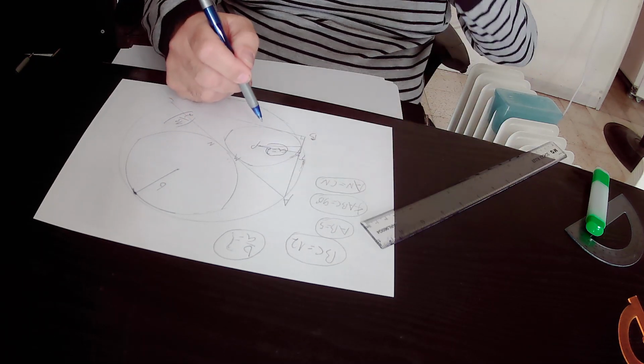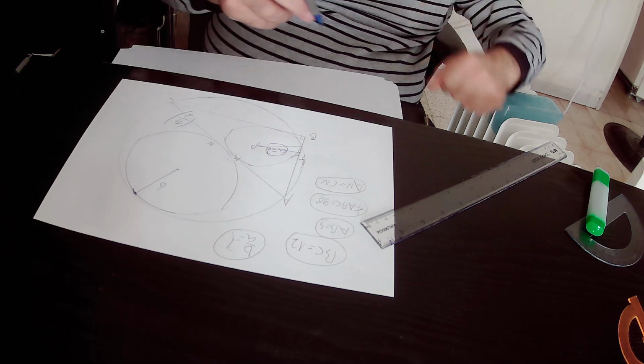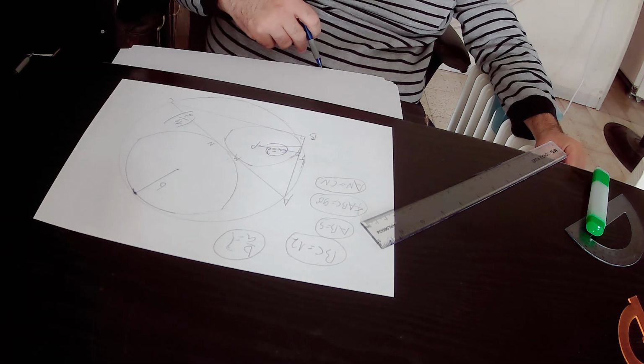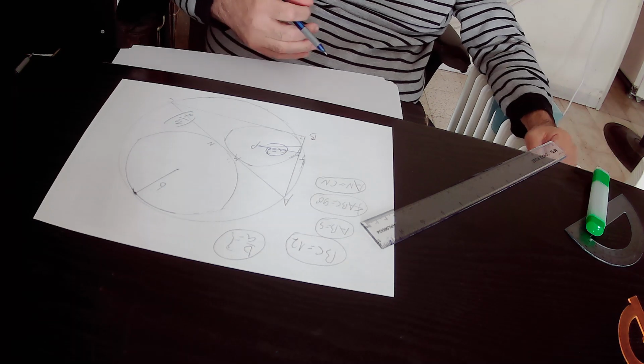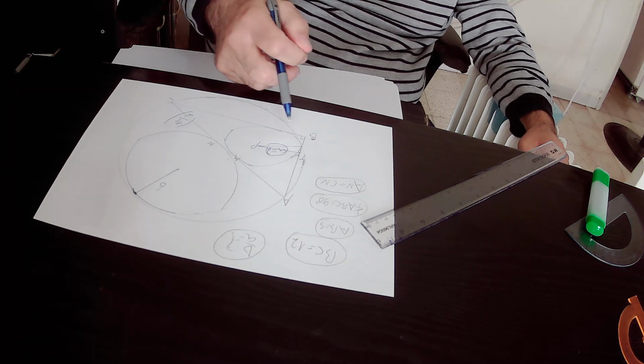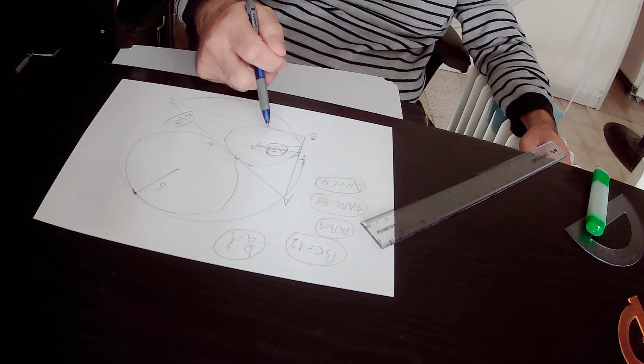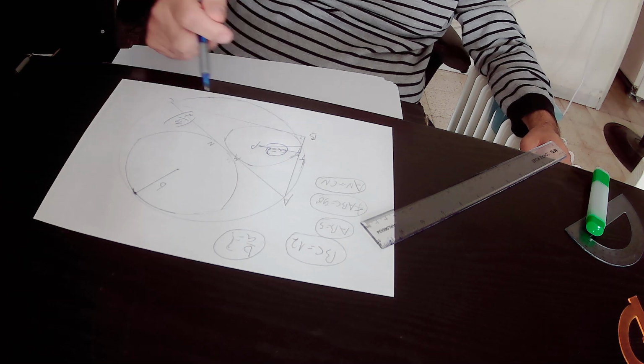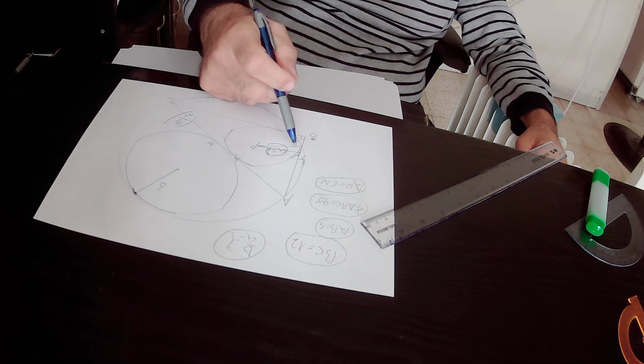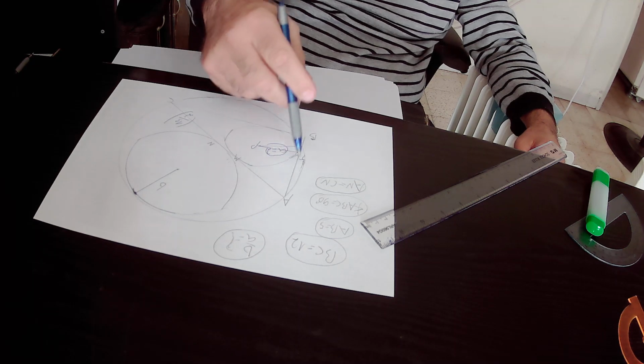Point P is the center of the circle. Point T is the point on the circle itself. This is exactly the definition of a radius. So PT is the radius of this circle that is equal to A, that is equal to 2. The radius PT is drawn to point T, that is the point of tangency of tangent AB with this circle.